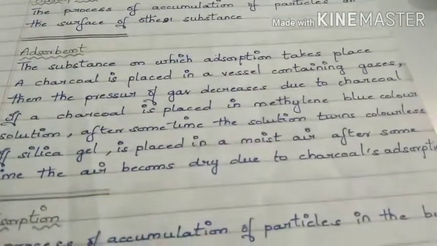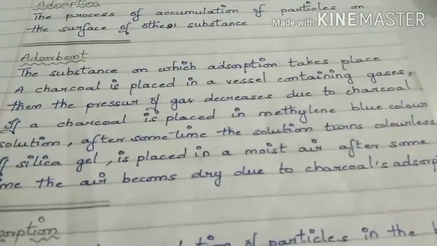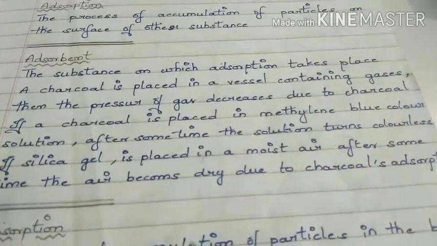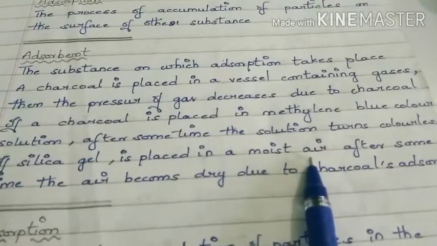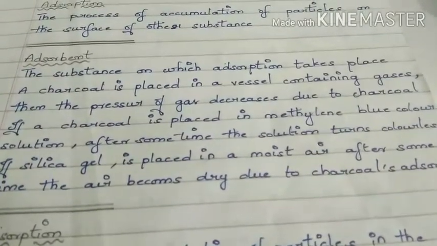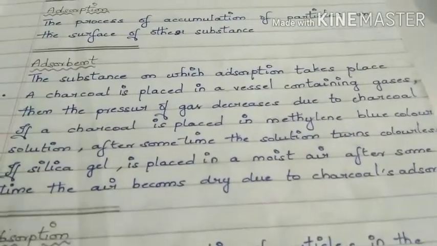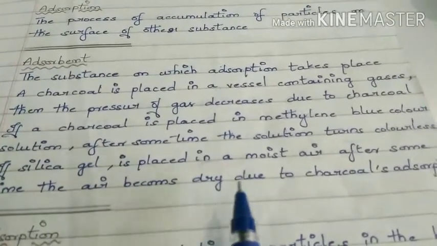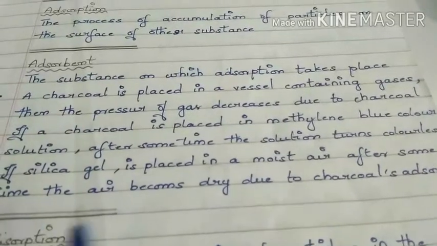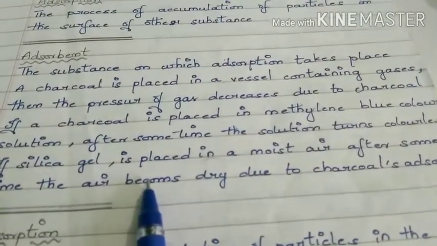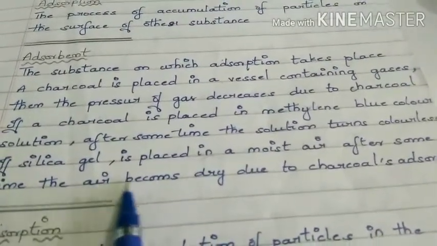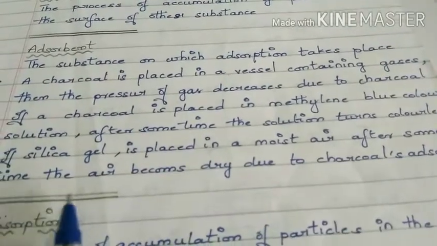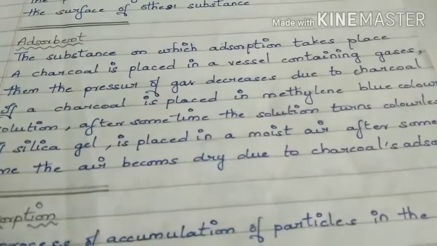Sometimes it is a white colored substance. Its composition is SiO2, that means silicon dioxide. When that substance is placed in moist air, meaning air that contains a large amount of moisture, after some time that air becomes dry because of adsorption of moisture on the surface of the silica gel. This is a very important point. If silica gel is placed in moist air, after some time the air becomes dry.